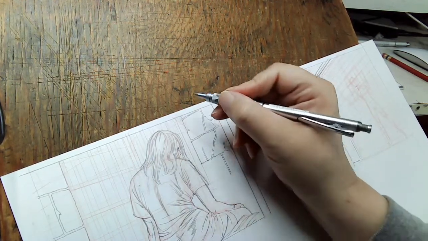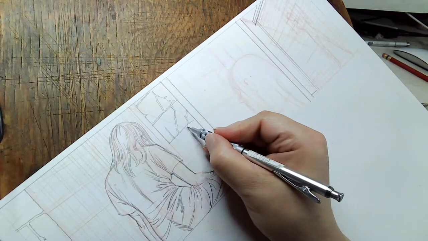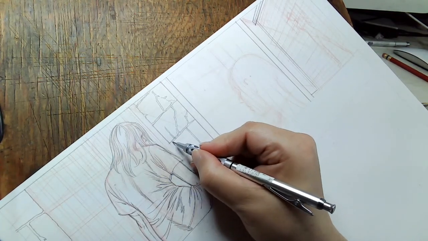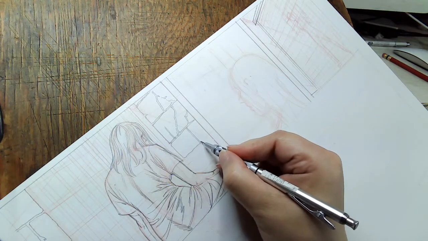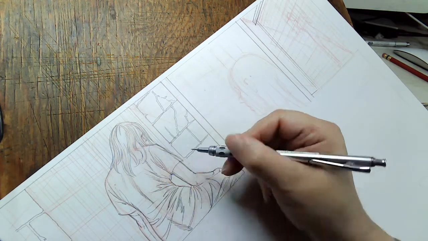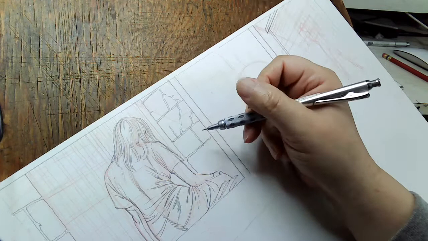Be pretty boring. So even when you're drawing fantasy, especially when you're drawing fantasy, I should say, it's very important for the backgrounds to be believable.